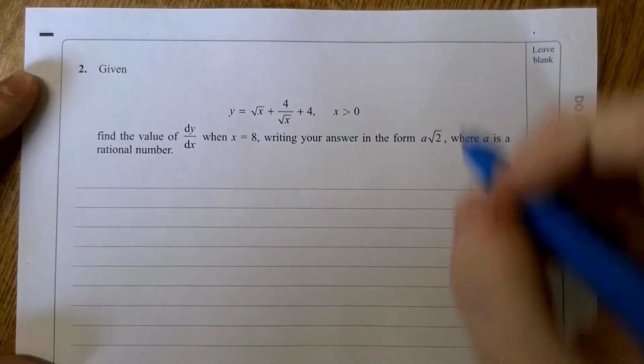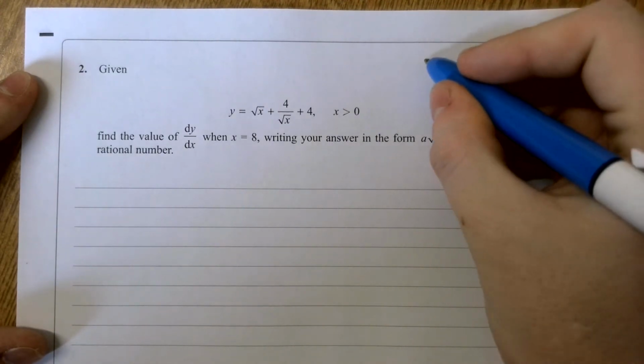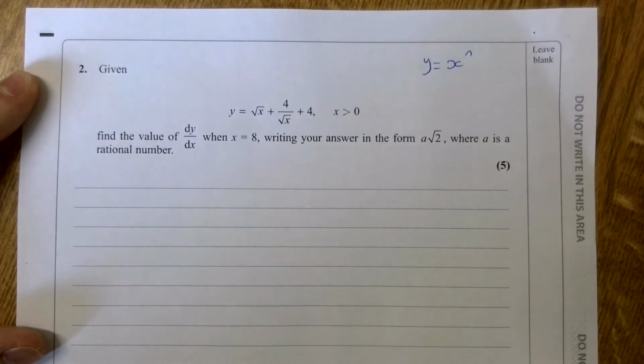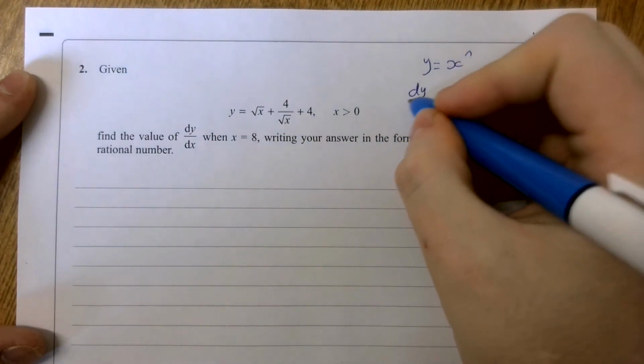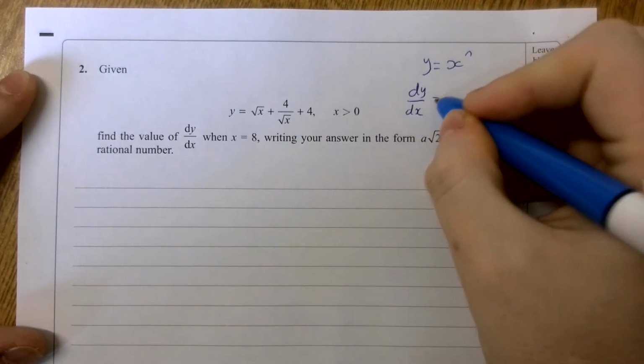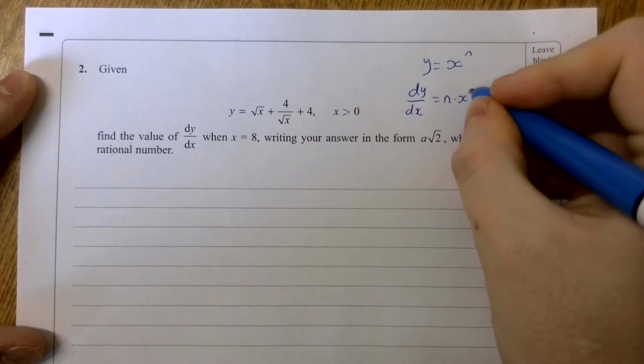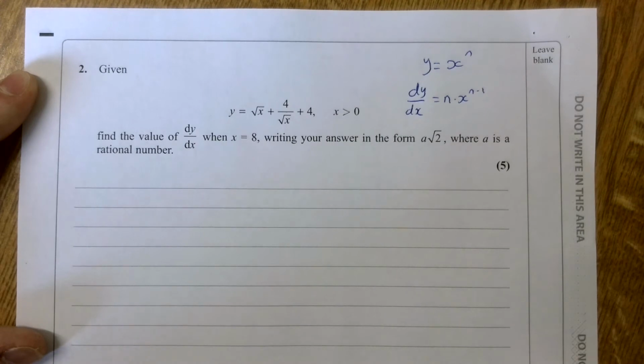Again, just like last time, first thing I'm going to do, if I have something that looks like this, y equals x to the power of n, then dy by dx, or the differential, we times by the power, so n times x to the power of n minus 1. So we times by the power and subtract a 1 from that power. So that's what we're going to do here.